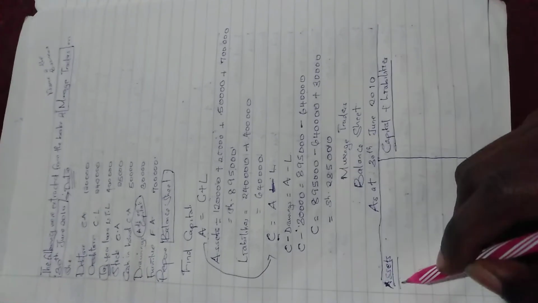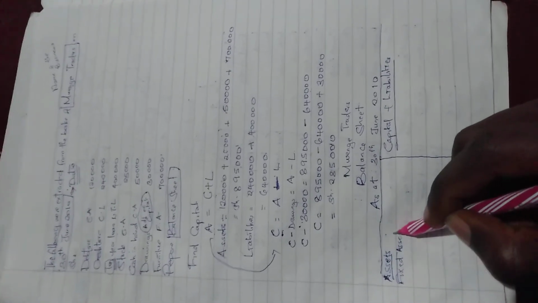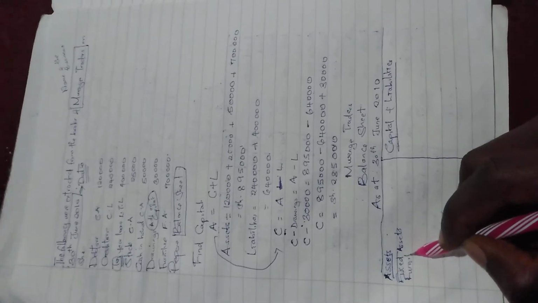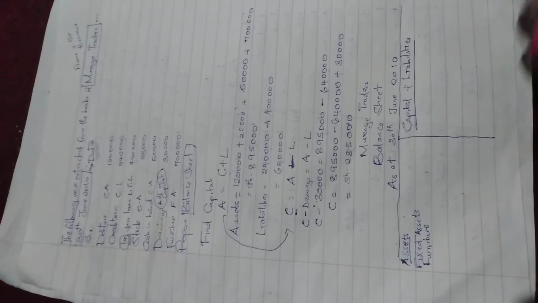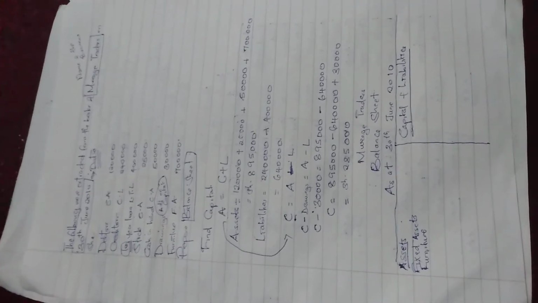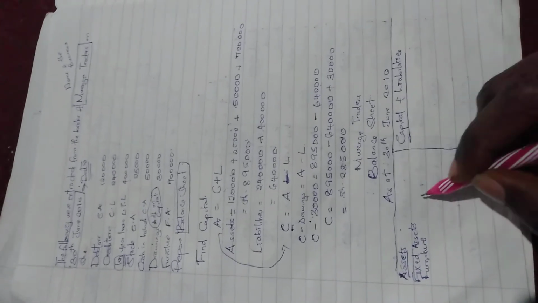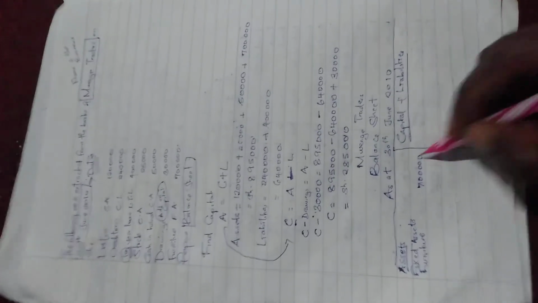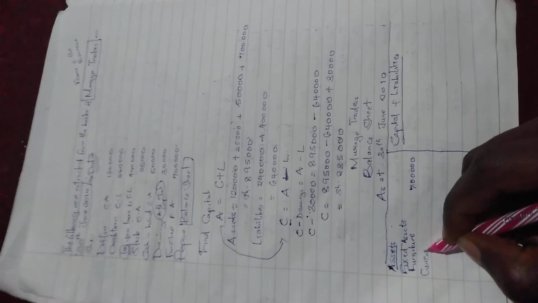So we start with fixed assets. Remember I've started with furniture because that is the only fixed asset I have there. So it will now be the most permanent there. So fixed asset, that is the only one that is given. So we have 700,000. Then definitely we'll go to current assets.